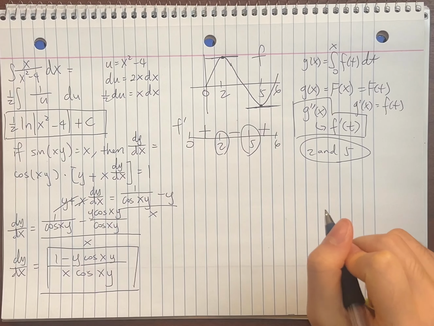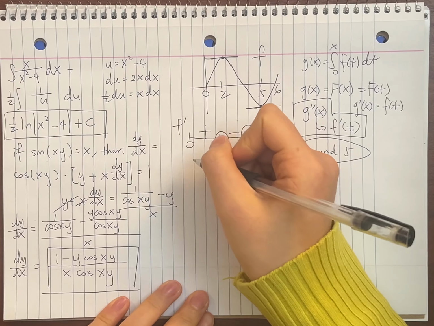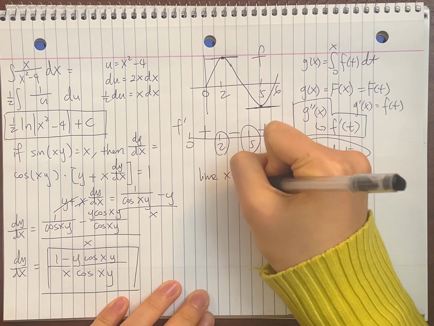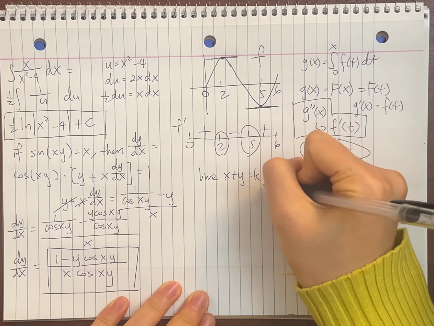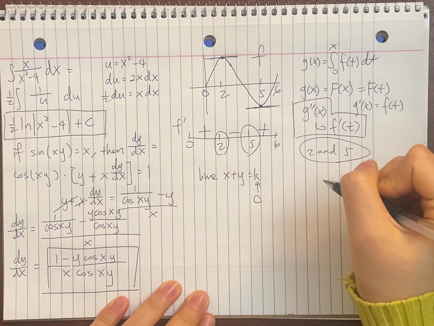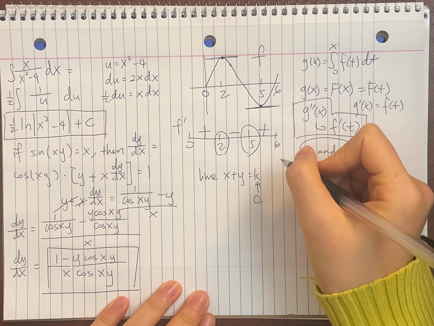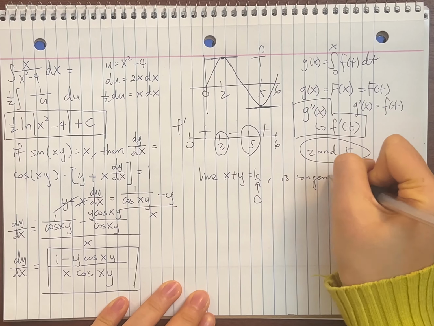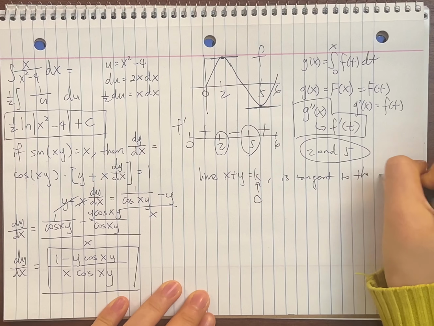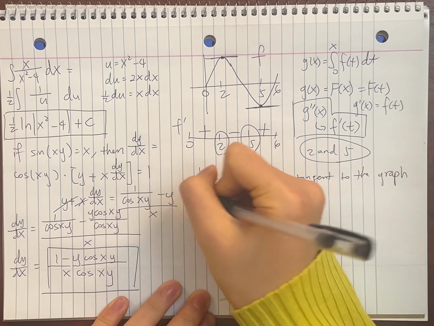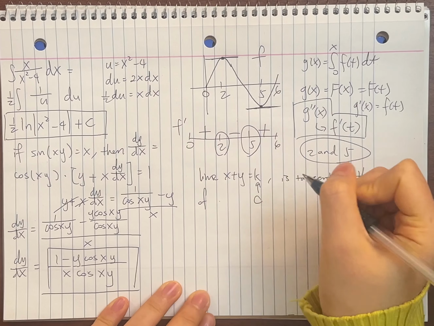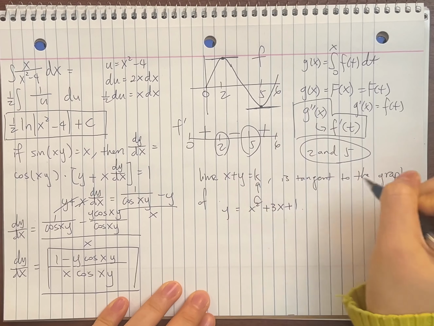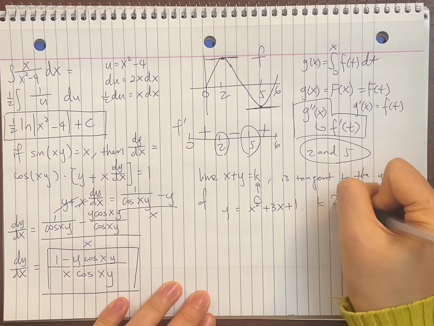Okay, let's move on. There's a line, x plus y is equal to k, and k is a constant. So this line is tangent to the graph of y is equal to x squared plus 3x plus 1. What's the value of k?